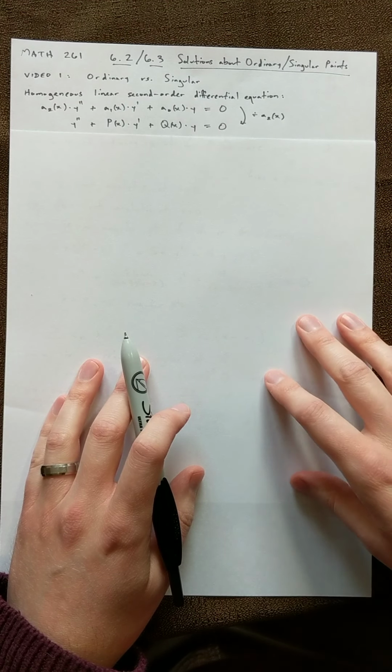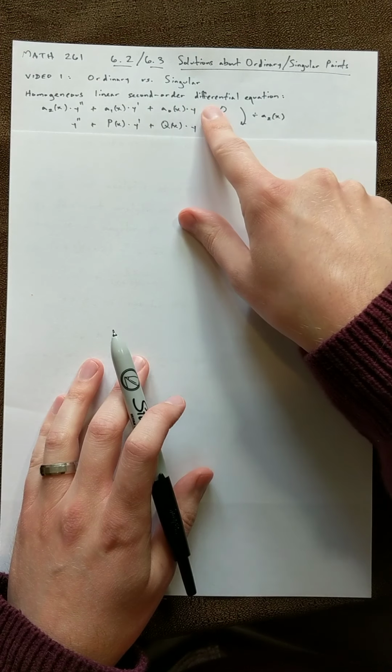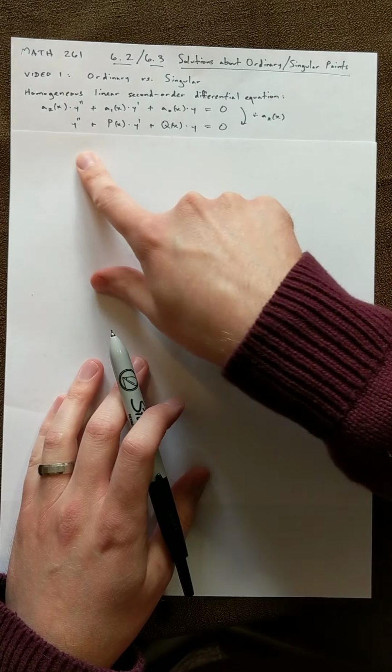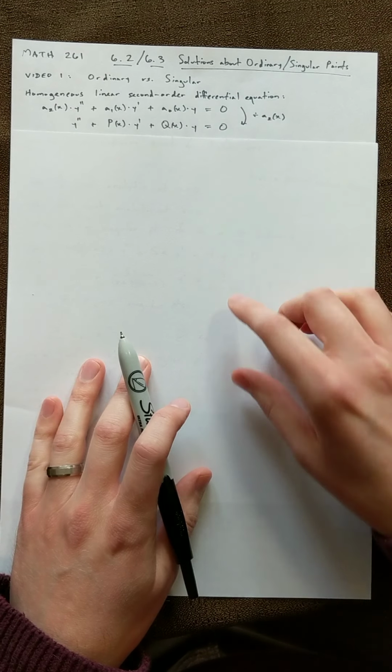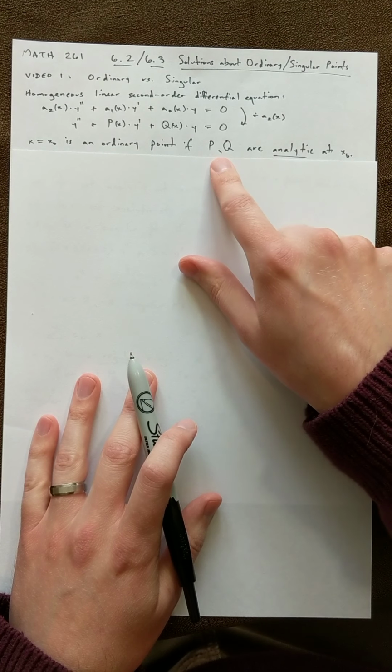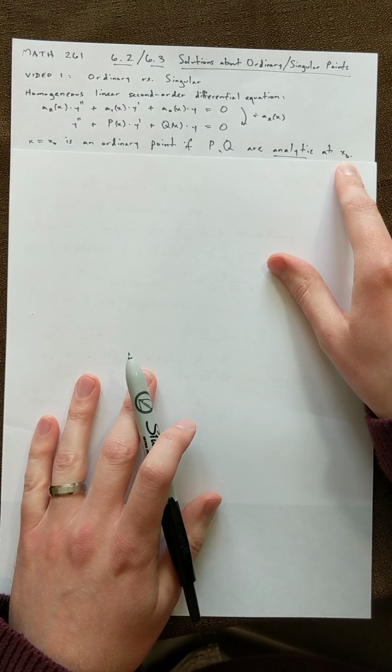For now, we want to talk about how do we know which method ahead of time, what's the difference between ordinary and singular. So let's start with a homogeneous linear second order differential equation, which would look like this top line, or if you divide by the lead coefficient, you'd have something that looks like this second line. Okay, so a value of x is an ordinary point if p and q are both analytic at that point.